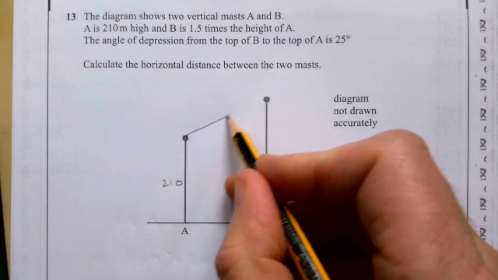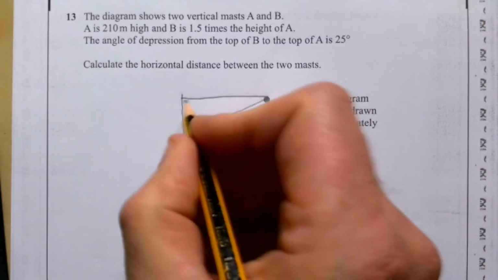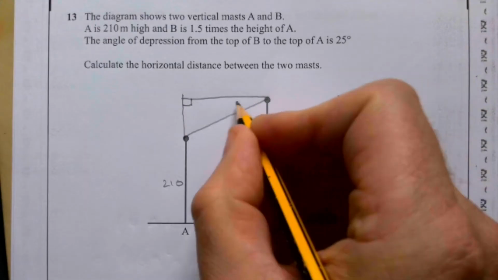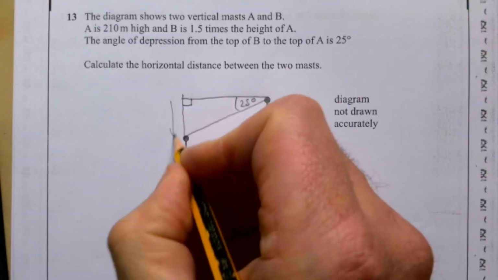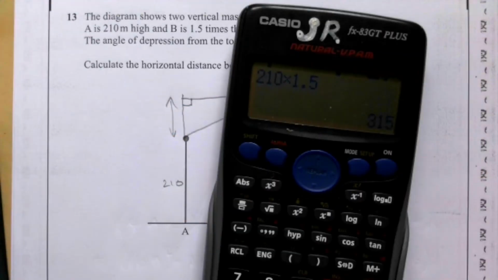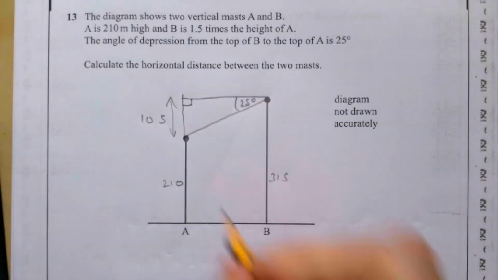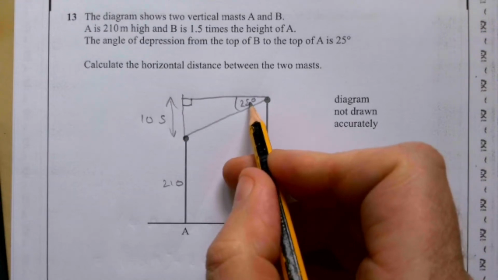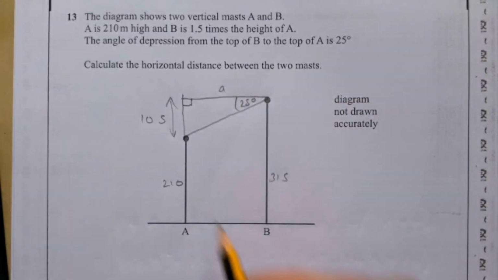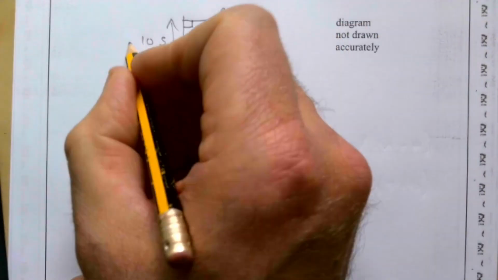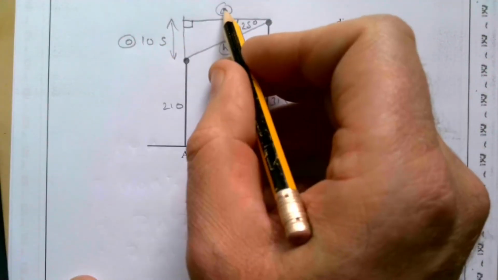So let's draw our wee line here, here, and here. That is our right angle. The angle of depression is 25 degrees, so that means that is a 25, and the distance we know then, of course, is going to be that one, which is 315, take away 210. So that then is going to be 105. So hopefully you see where I've come up with a wee right angle triangle here, and we want the horizontal distance here, so we want this, that's our adjacent. So that is the opposite, that's the adjacent, that's the hypotenuse, so we want O and A, so we're going to be using tan.